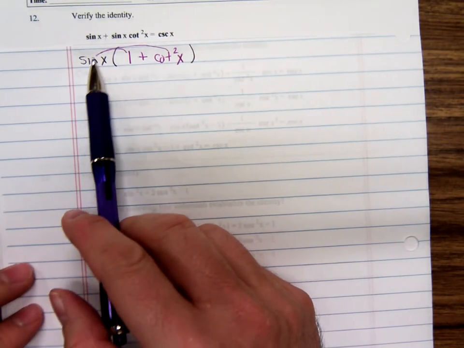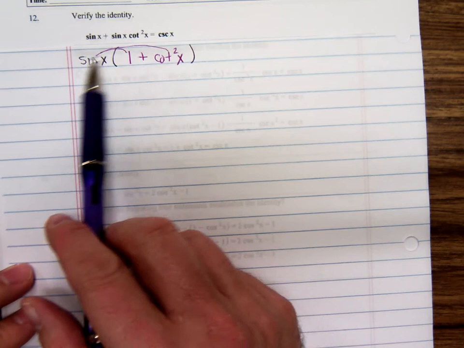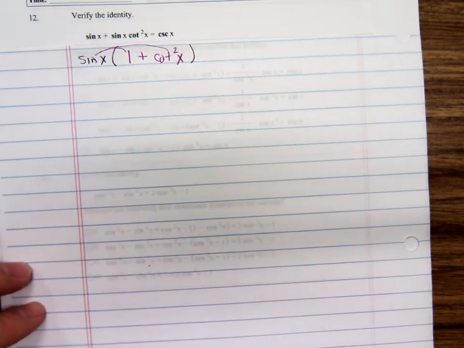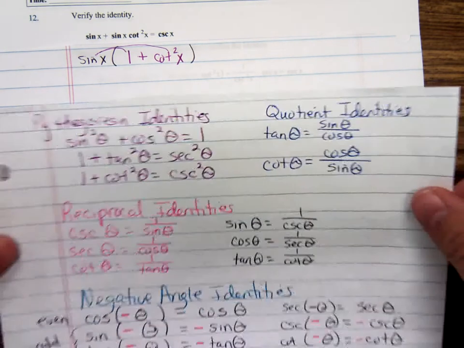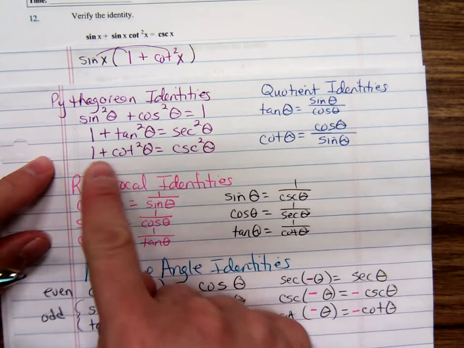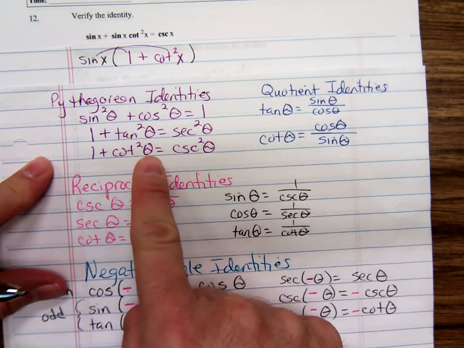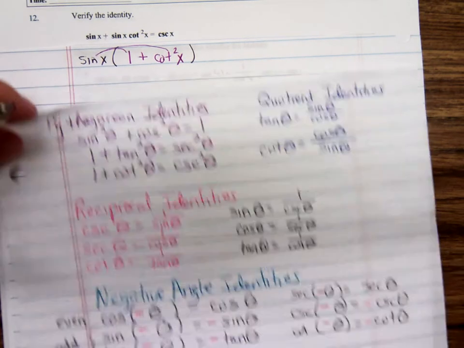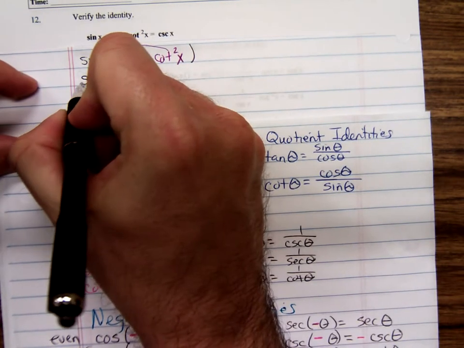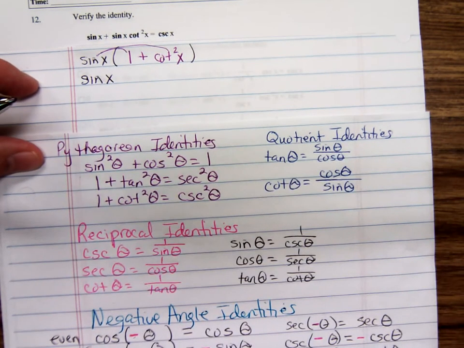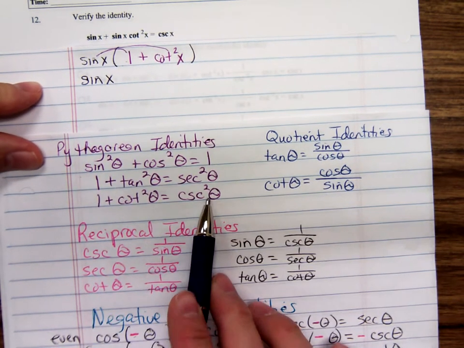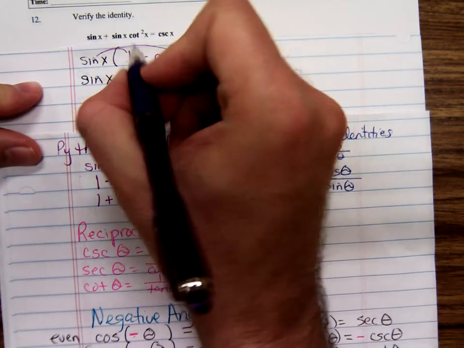Distribute the sine x. You'd have sine x plus sine x cotangent squared x. So I factored that correctly. Now that 1 plus cotangent squared x is sure bringing to mind an identity. 1 plus cotangent squared x is cosecant squared x. So we'd have a black sine x, and all this purple stuff, the 1 plus cotangent squared x, I could just write cosecant squared x there.